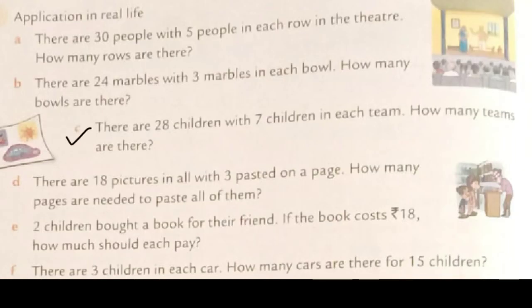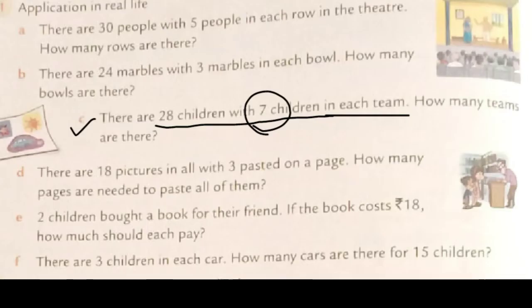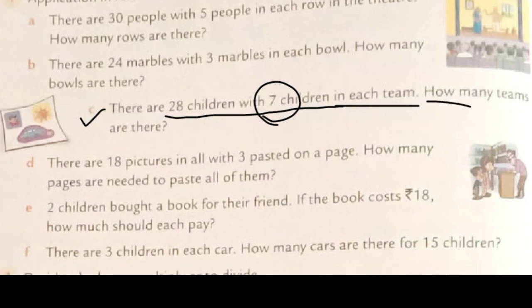There are 28 children with 7 children in each team. So we have to find out how many teams can be formed out of these 28 children. So let's divide. As I told you, just make a frame. In the center, the number to be divided will come, and on the left side, the number by which we have to divide will come.